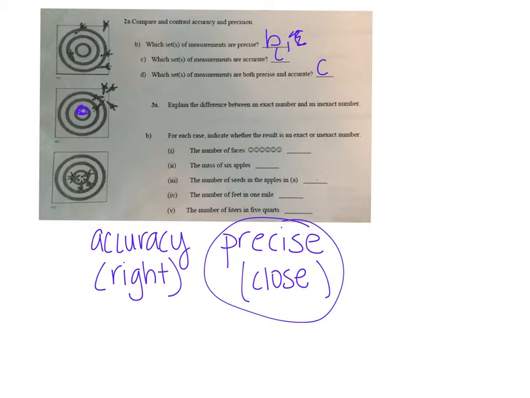Number 3, it says explain the difference between an exact and an inexact number. So, exact versus inexact. What you need to know is that with exact numbers, we don't care about SigFigs.